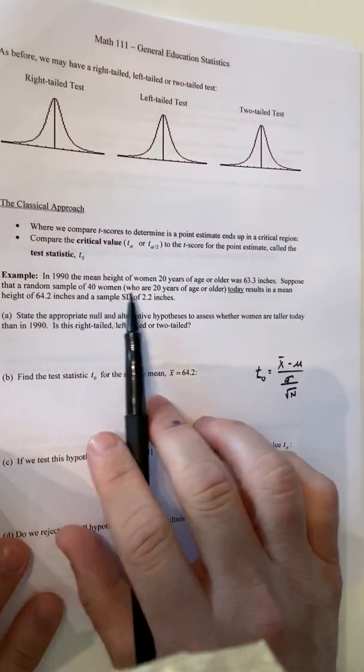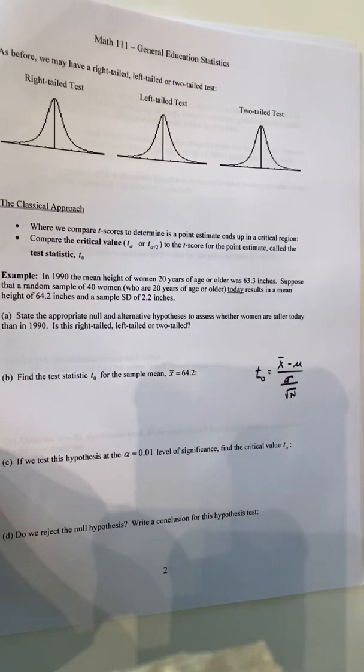In 1990, the mean height of women 20 years of age or older was 63.3 inches. Suppose that a random sample of 40 women who are 20 years old or older today results in a mean height of 64.2 inches and a sample standard deviation of 2.2 inches. State the appropriate null and alternative hypothesis to assess whether women are taller today than they were in 1990.